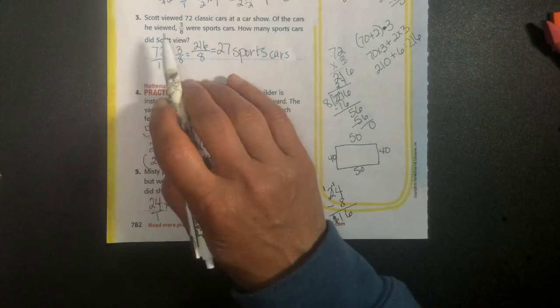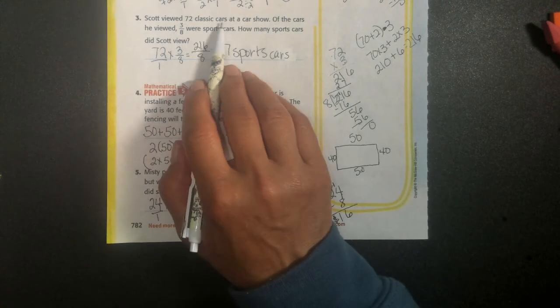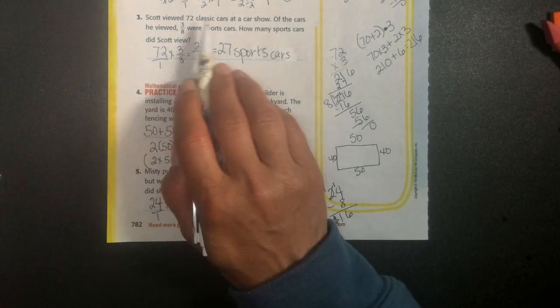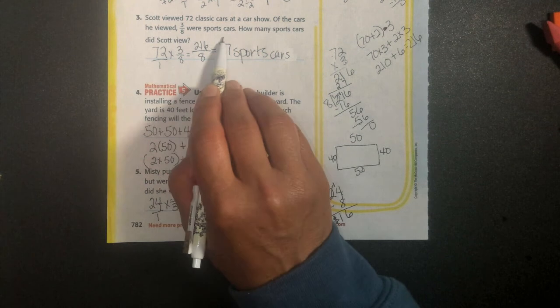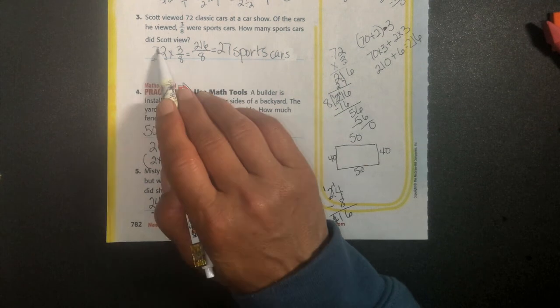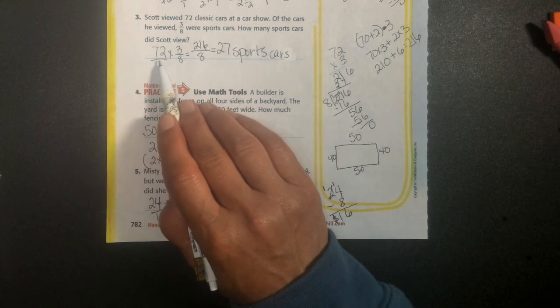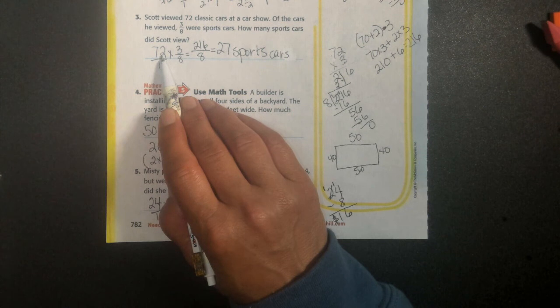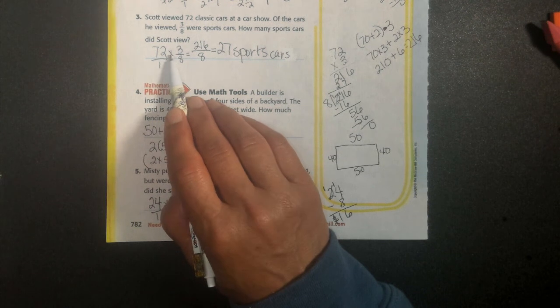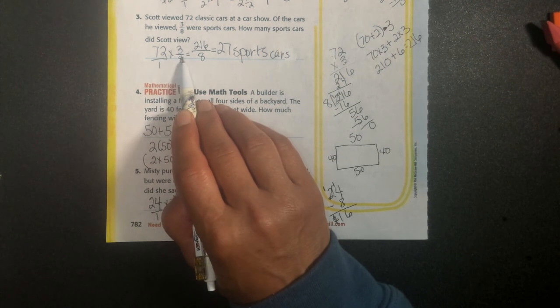All right, here's Scott. He viewed 72 classic cars in a car show. Of the cars he viewed, 3/8 were sports cars. How many sports cars did Scott view? So he saw 72 classic cars. We want to figure 3/8 of them were sports cars, right, instead of trucks or big family sedan kind of cars, or I don't know, they're fast, right?